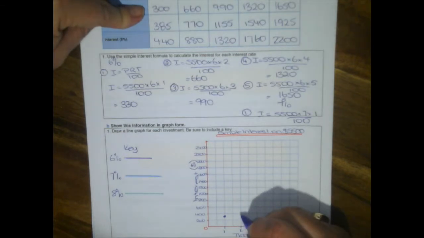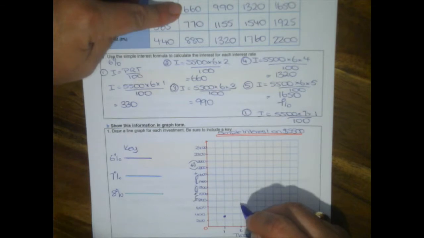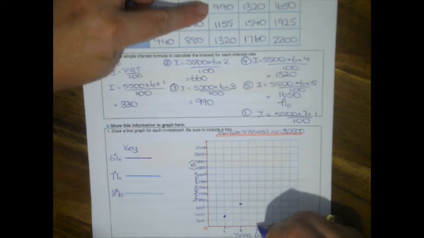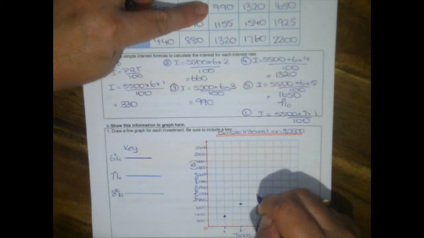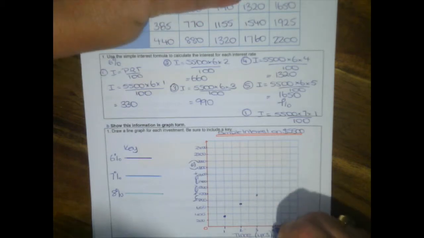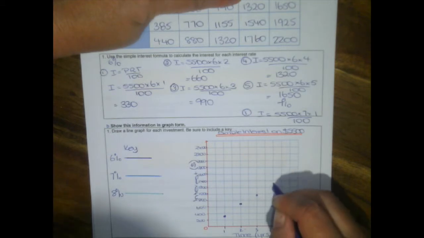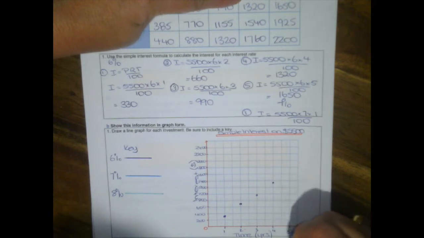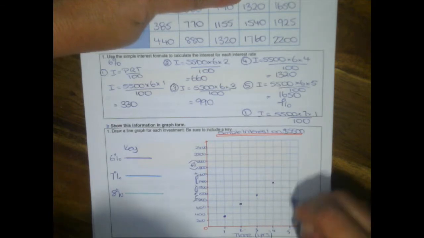In the second year, she was going to earn $660, so approximately there. 3 years, she was going to earn $990. 4 years, $1,320, approximately there, and then $1,650.